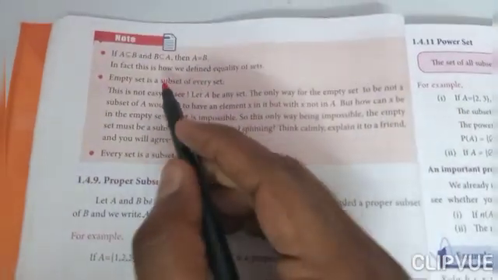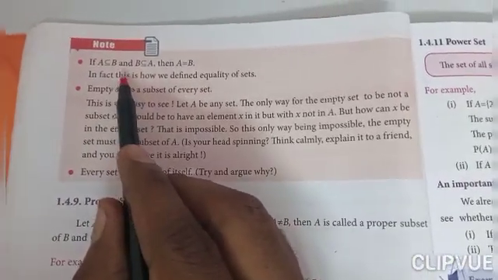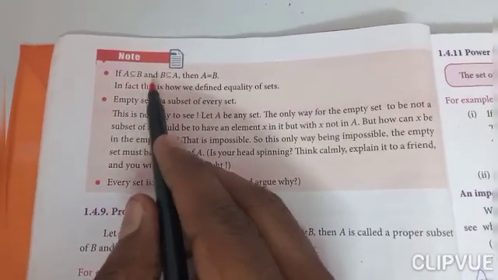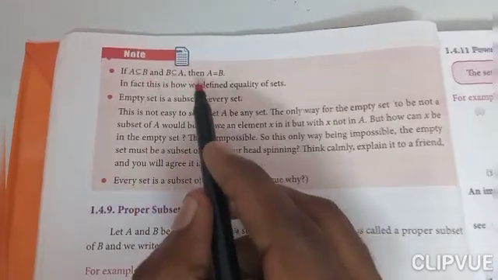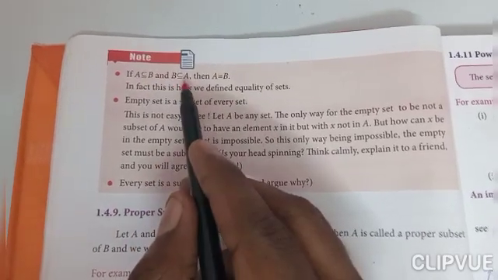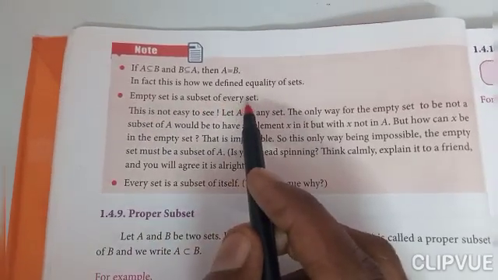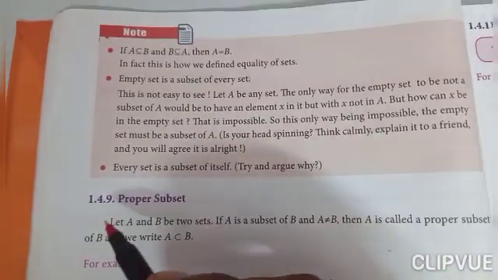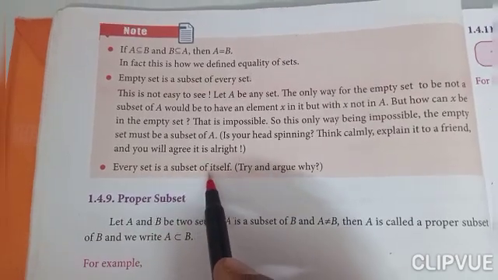In the textbook they have given a few more important notes for subsets. Look at the first one. If A is a subset of B and B is a subset of A, then A equals B. Already I said A and B have the same elements. In that case A is a subset of B and B is a subset of A. The second is that the empty set is a subset of every set. The previous example 1.7 also explained that the empty set is a subset of every set. The third one is that every set is a subset of itself.